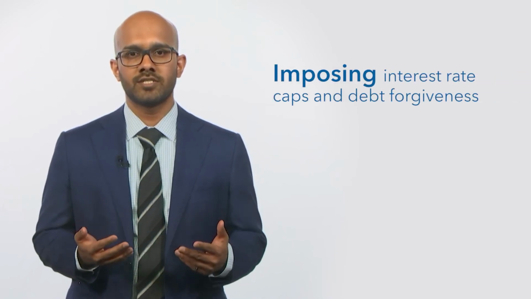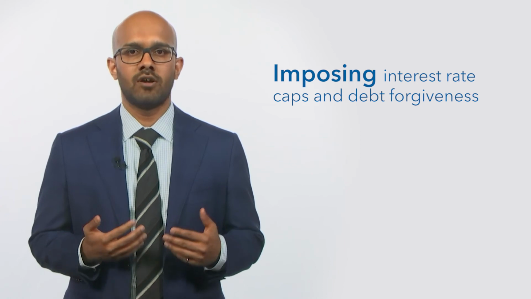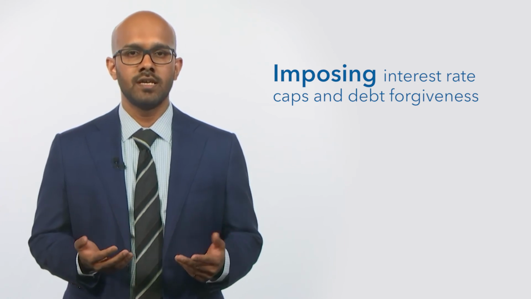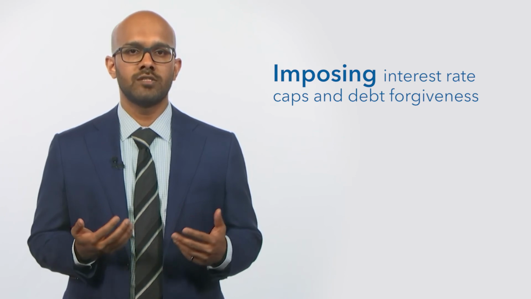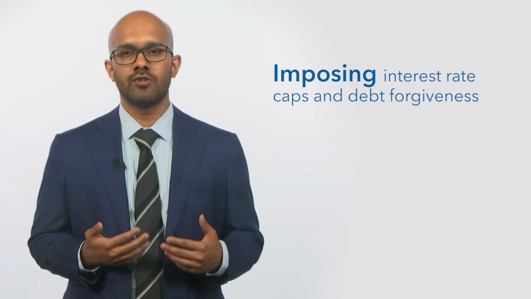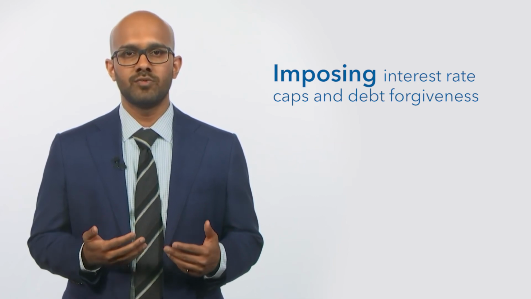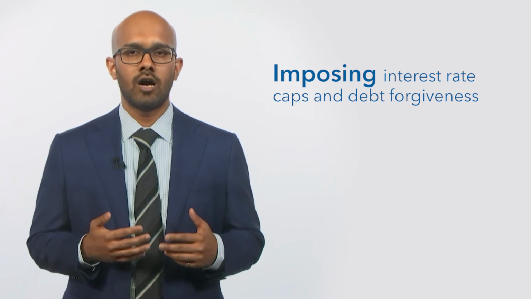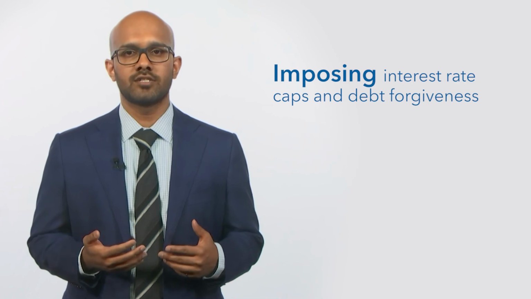Finally, governments also intervene by imposing interest rate caps and debt forgiveness. While interest rate caps are intended to limit exploitation, they can lead to reduced lending to high-risk groups and to those who want small loans. Lenders also raise fees to compensate for the lower interest rate. Loan forgiveness programs are intended to relieve over-indebtedness. However, these can increase moral hazard on the part of borrowers and discourage further lending.